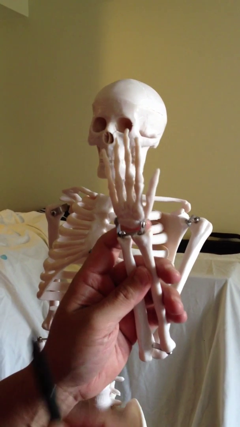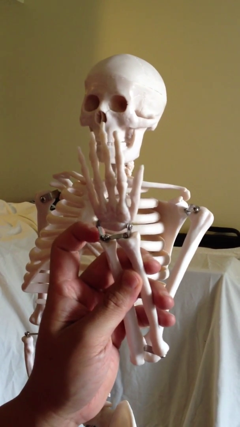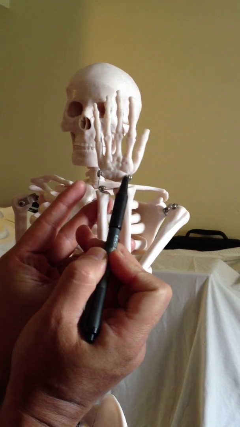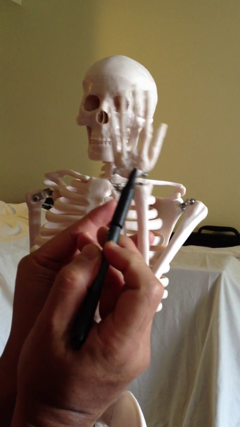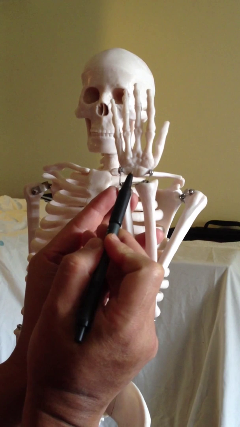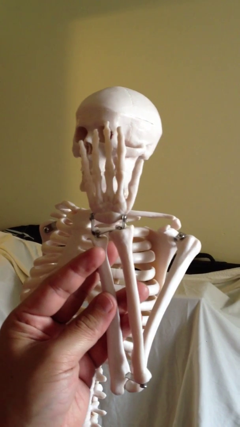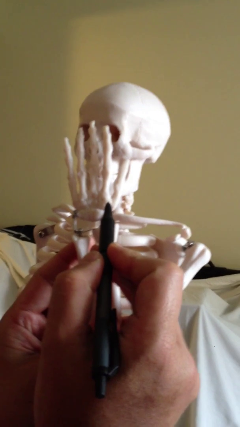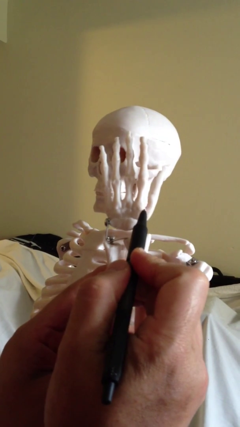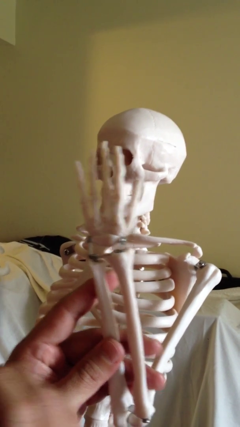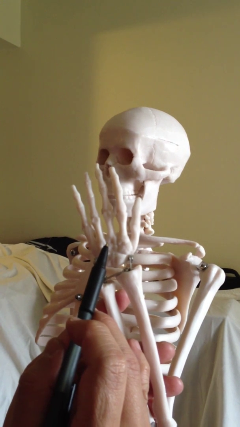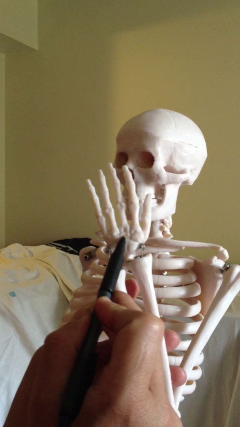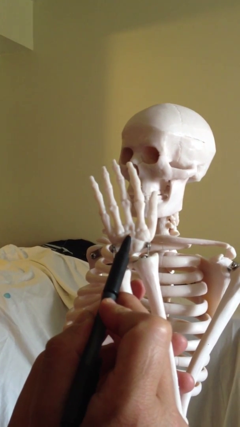Now we'll be talking about the carpus area. Let's start off with the proximal row, from lateral to medial. Here we have the scaphoid. Then you have the lunate, which is right next to the scaphoid. The triquetral, and then the pisiform. Now let's move on to the distal row, from lateral to medial. You have the trapezium, then the trapezoid, then the capitate, and finally the hamate.